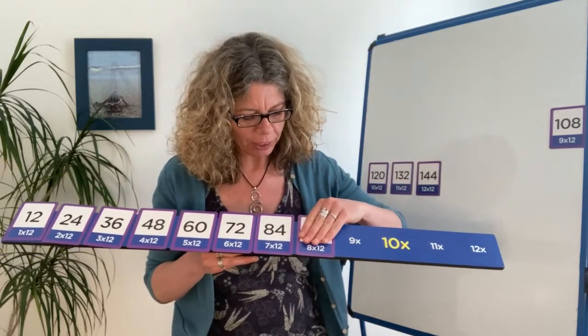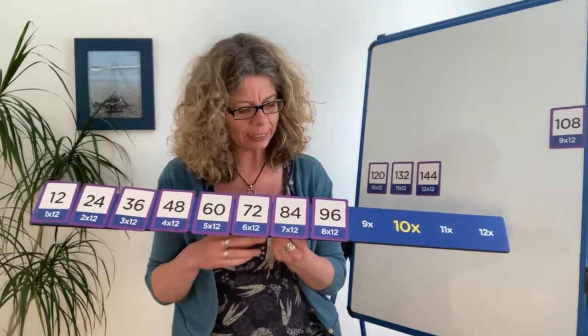And the next one, again, using commutativity, swapping the order of the number sentence. So to help us find 8 times 12, we swap the order.